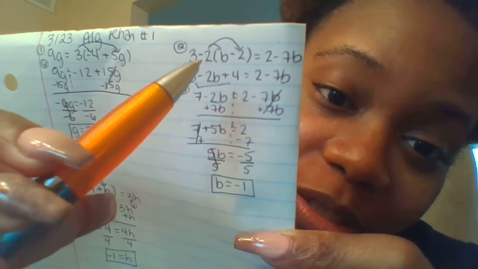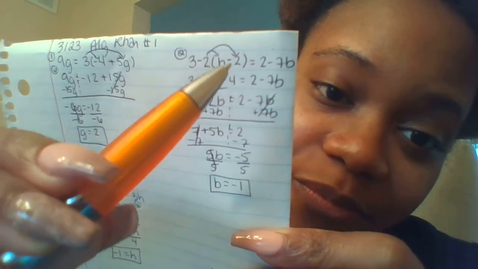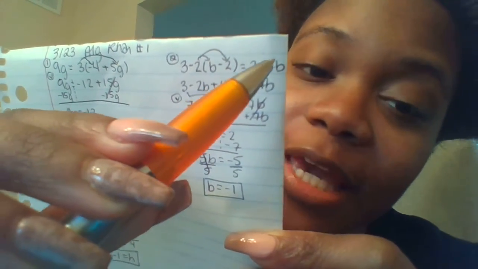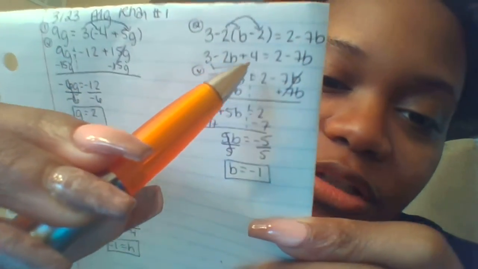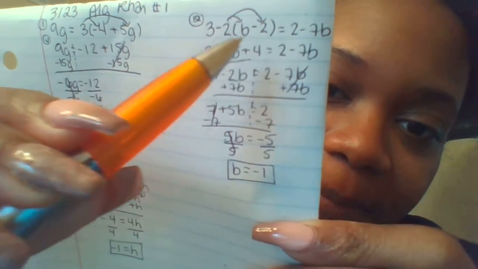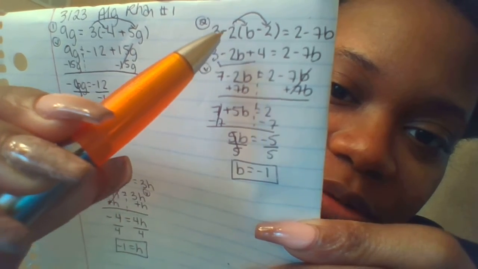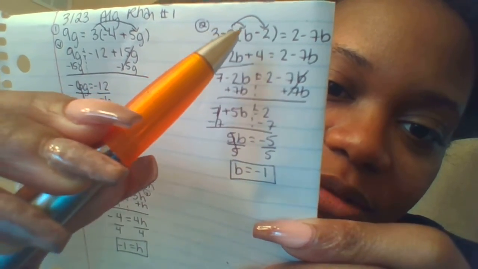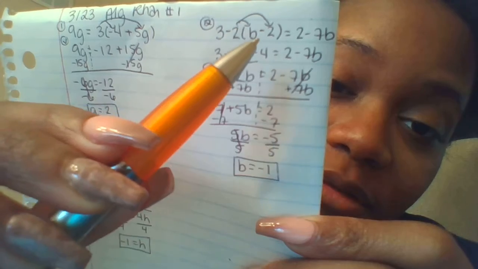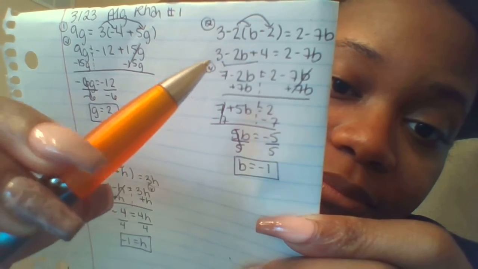So again, we want to start by simplifying this side of the equation. This side, we do have 2 terms, but we can't combine them because they're not like terms. So we're just going to bring down the 2 minus 7b. On this side, we're going to distribute the -2 into the parentheses. -2 times b is -2b. -2 times -2 is positive 4.